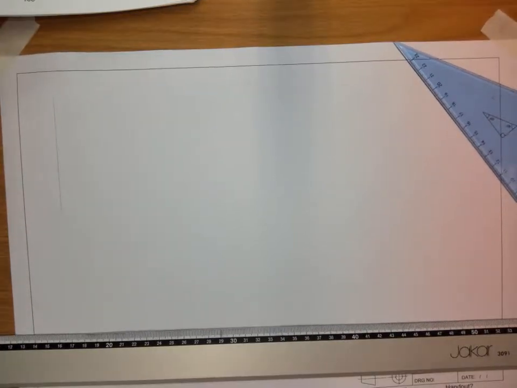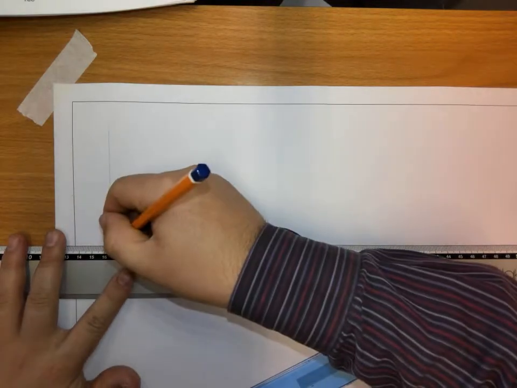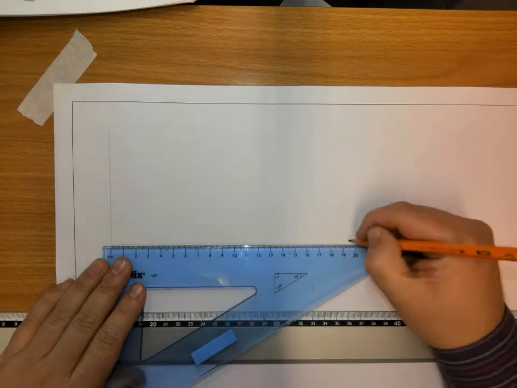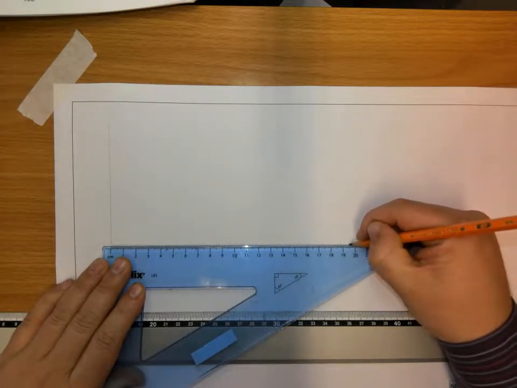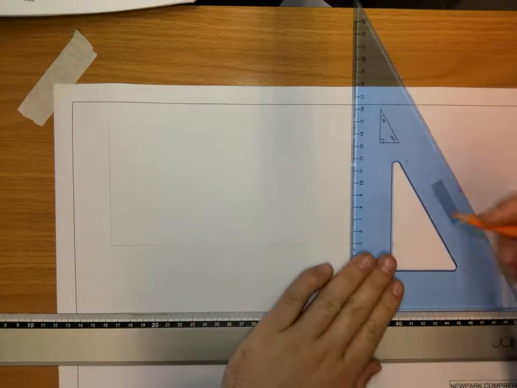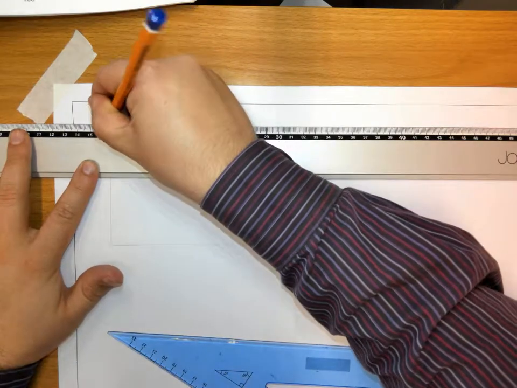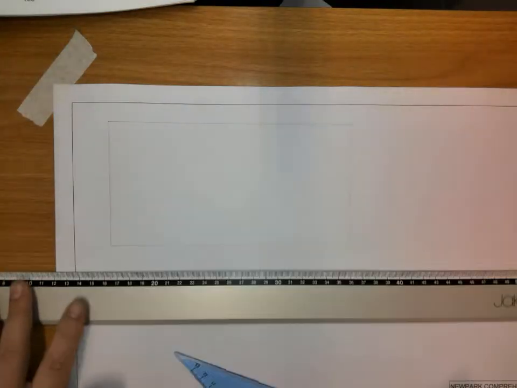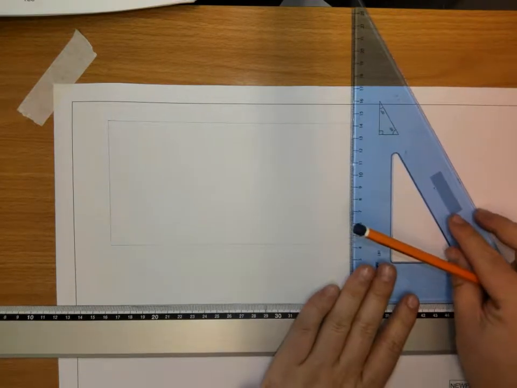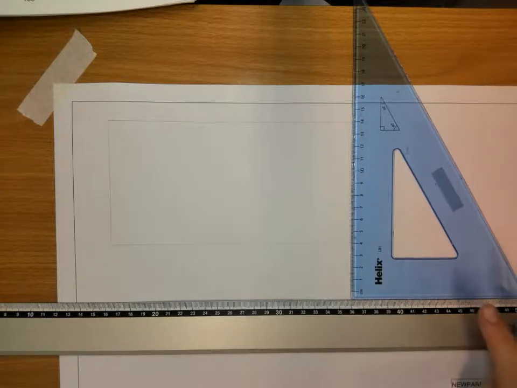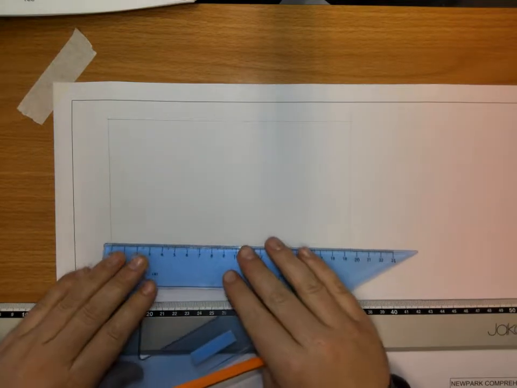What is it that is? Right, so the overall length there done.